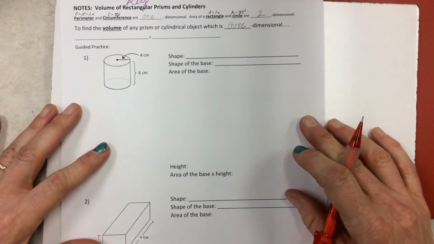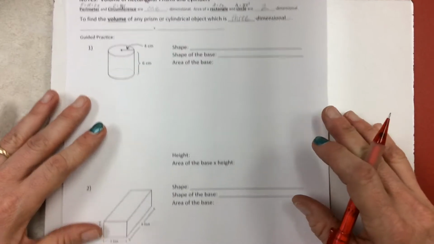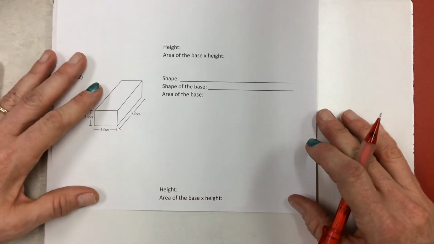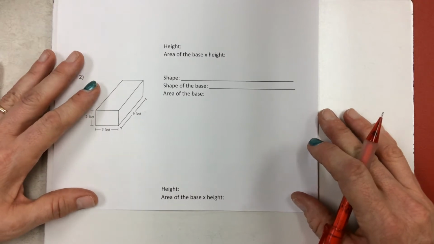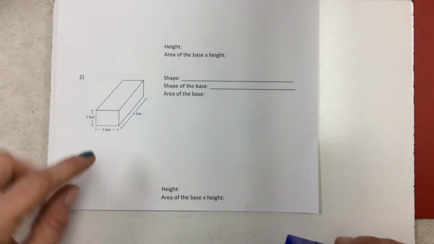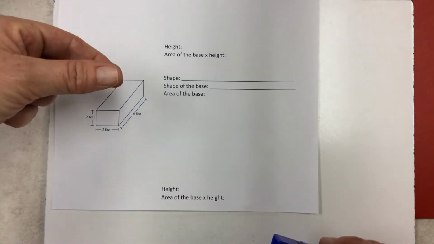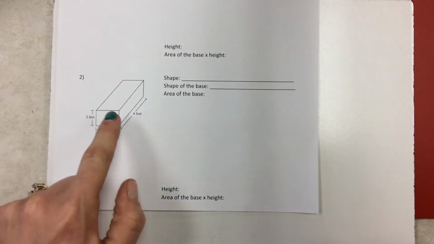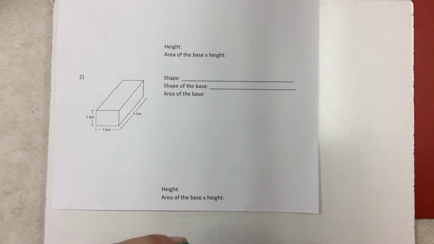What do we do? Okay, well, I'm going to try to show you a little demonstration. I'm going to start with the rectangular prism. Okay, and I'm going to look at the rectangular prism. Let me think about this here. Okay, and I'm going to pretend like this rectangular prism is tilted up and this is the base right here, just for my demonstration purposes.